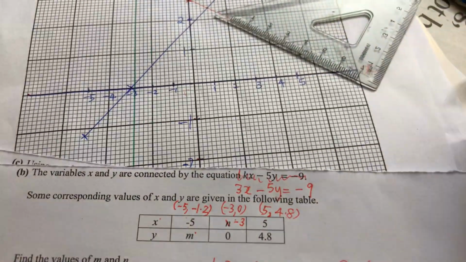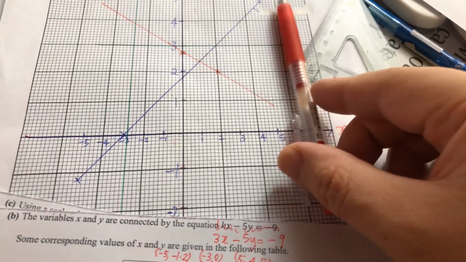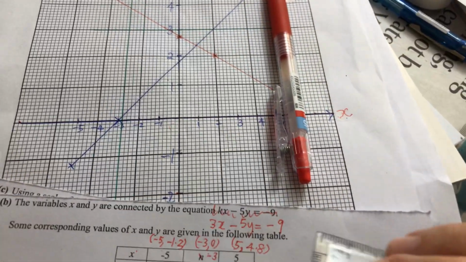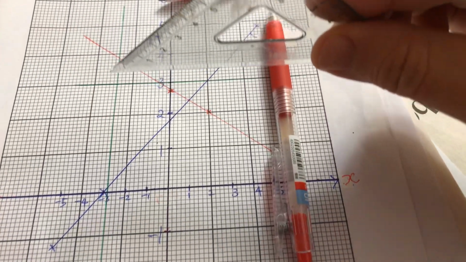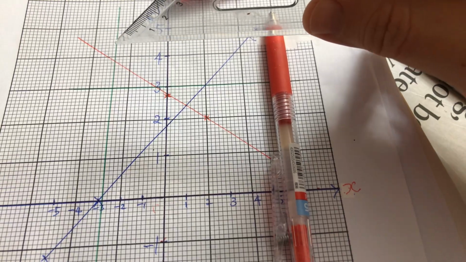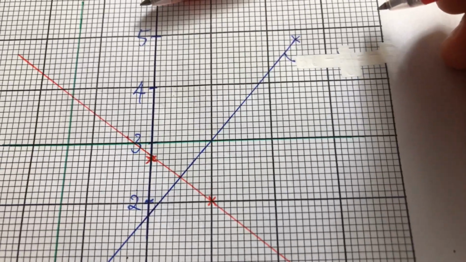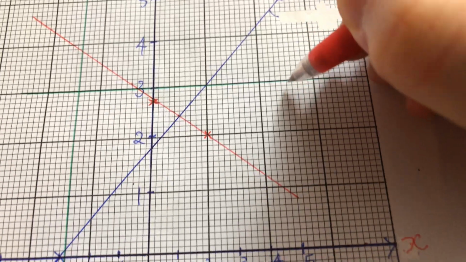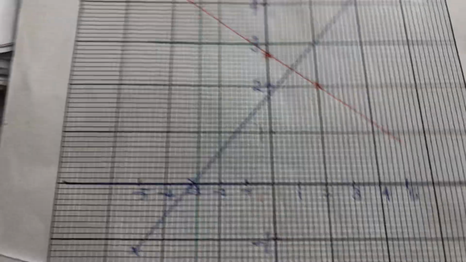Now let's do the last point. 5 is your x value. Okay, 5. Yeah, 5. And 4.8. 4.8 means 4.1, 0.2, 0.3, 0.4, 0.5, 0.8. So this is your point here. Okay, you see? 4.1, 4.8. And this is x equal 5. Y equal 4.8. This was what we have drawn.